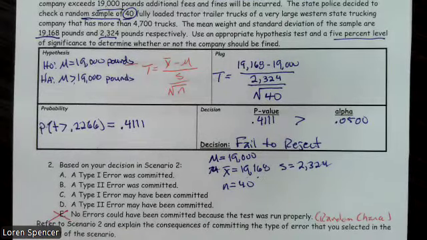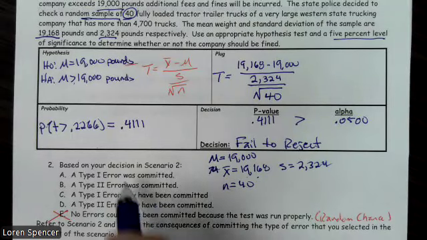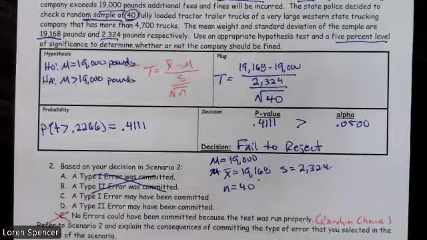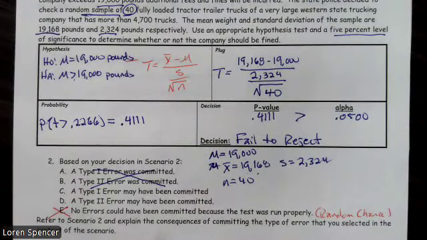Also, we don't know that a mistake was committed. Everything looks like it was done correctly. If we knew an error was committed, then we'd go back and fix it. We'd have to have a lot more information to know that it was committed. Just running the test, we have no way of knowing. So it can't be these two, because we don't have enough information to make that decision. So the question is, what type may have been committed?